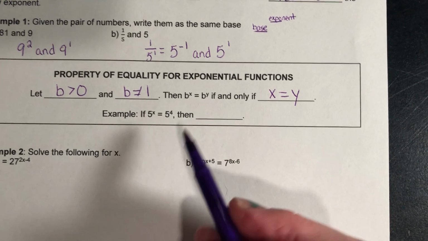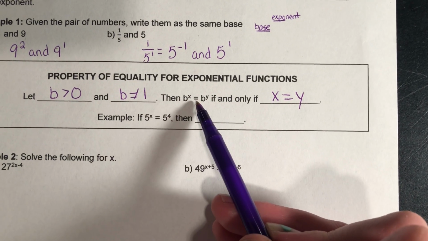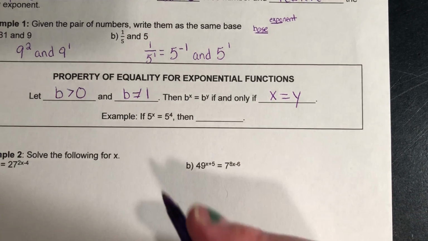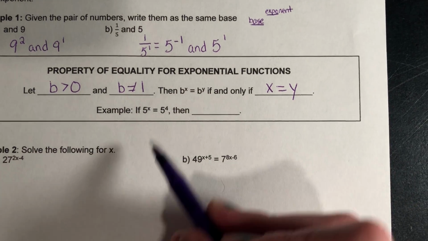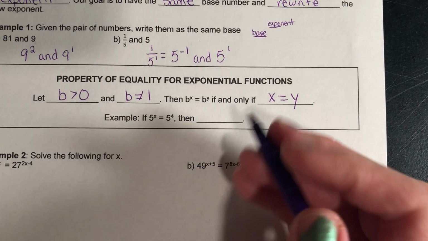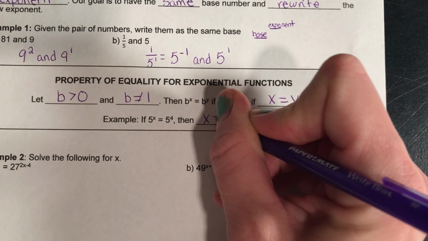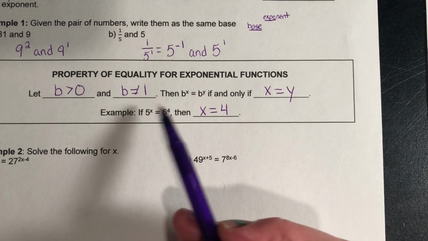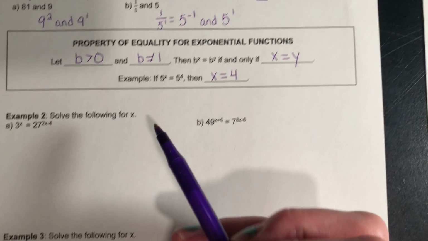So again, if we're given that two quantities are equal and they both have exponents, that means the two exponents must be equal. For example, if we have 5 to the x equals 5 to the fourth, then x has to equal 4. This is going to be the basis for us solving these next 4 problems.